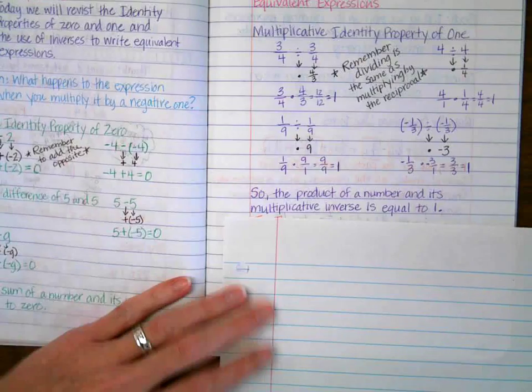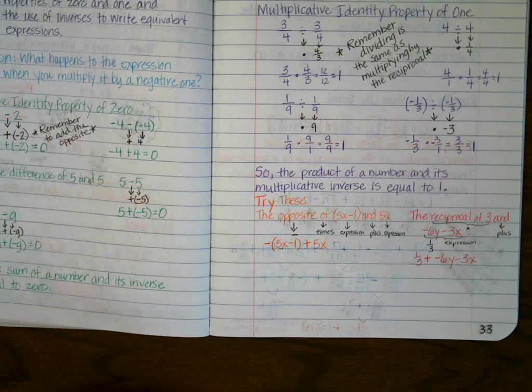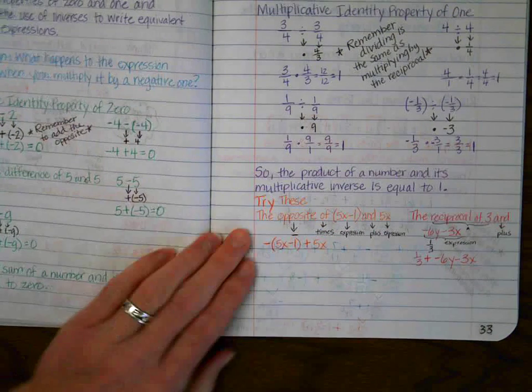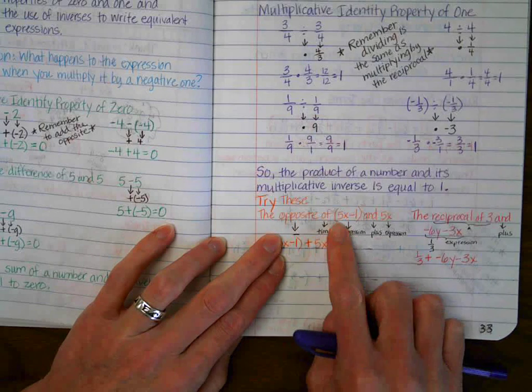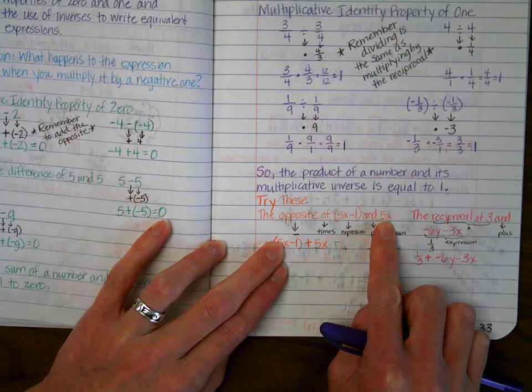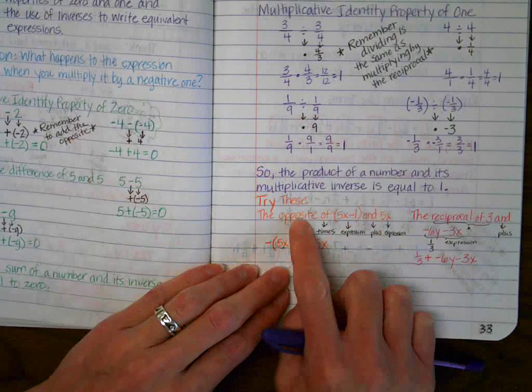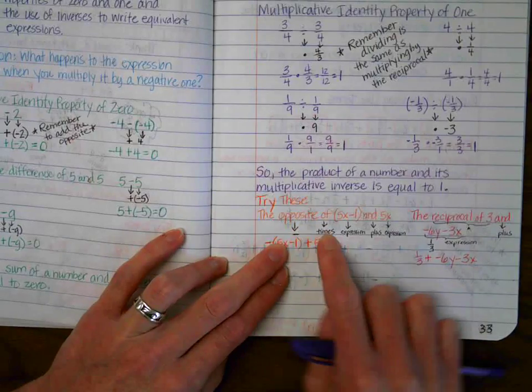Okay, let's see. I think that's it. Yeah, so the ones that I want you to try are here, and I'm sorry, I kind of ran out of room, but the two I want you to try are the opposite of 5x minus 1 and 5x. So your job is to write the expression. So the opposite means that it's negative.